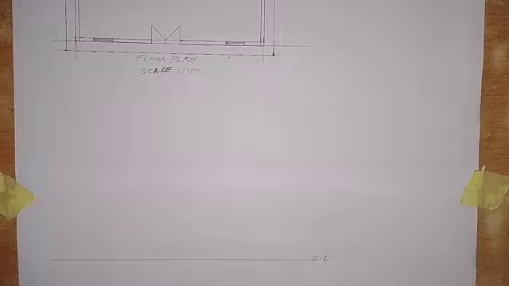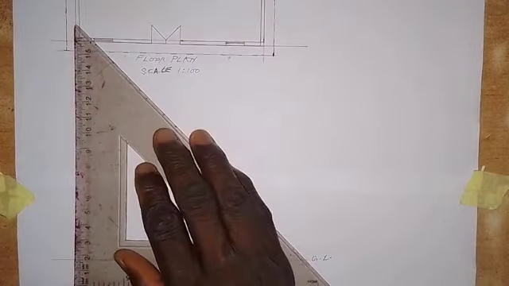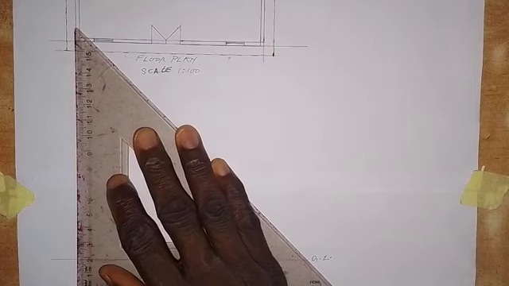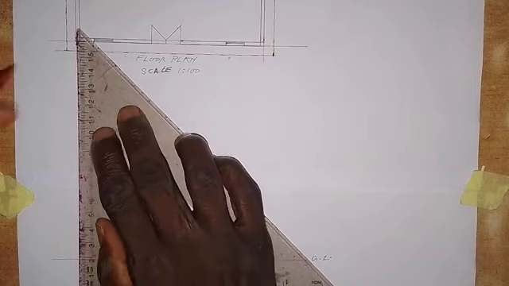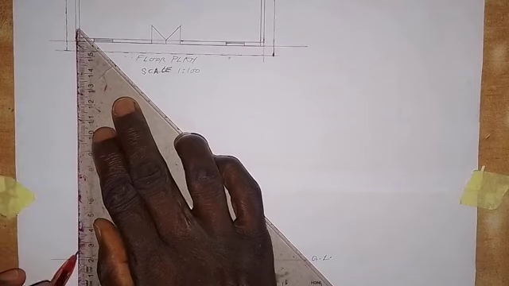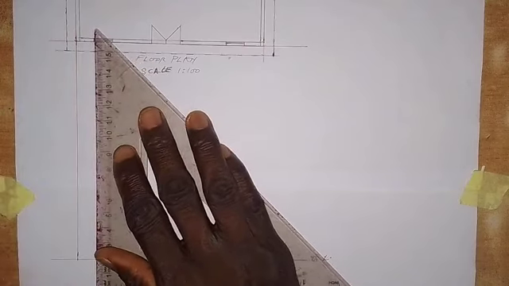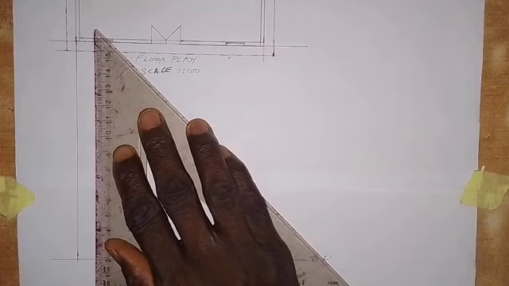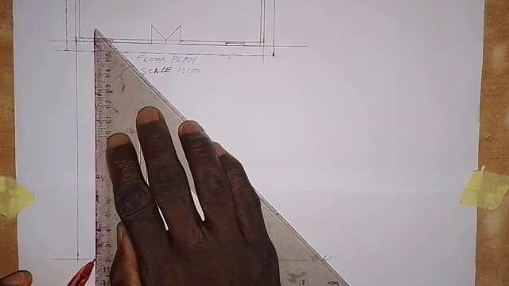So the next thing that we are going to do, as I said, is that we are going to see the edge of this wall when we are standing here. So with the set square, we are going to draw a vertical line from this point. So we draw a vertical line, just take it down like this. Okay, so we have this. Then for this window that we have here, you also draw a vertical line from here down. So draw like this.